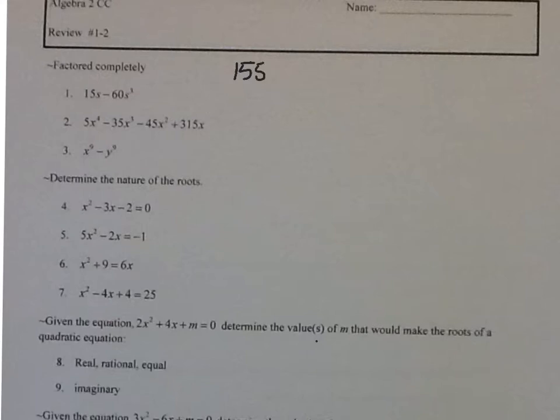I'll try to make sure my s's don't look like 5s. So hold on here. 15s minus 60s to the third power. Remember, the first thing we always look for is GCF, and there is a GCF, and the GCF is 15s. So then I get 1 minus 4s squared.